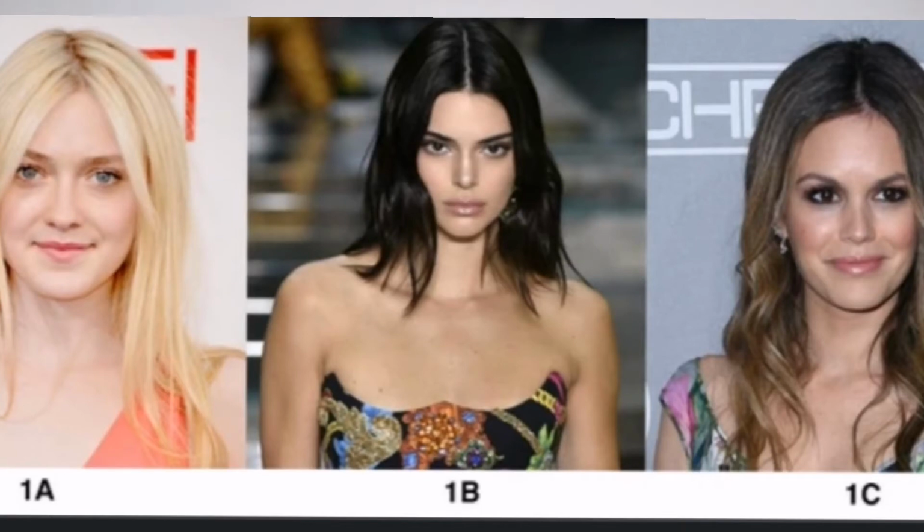Type 1 hair, which is very straight hair, is often found on Caucasians. It is usually very oily and shiny because since it doesn't have any curls, it is easy for oil to leave the scalp straight down the hair shaft. Now, type 1 hair has three subcategories, that is type 1A, type 1B, and type 1C, all of which are very straight hair, but they differ in texture.